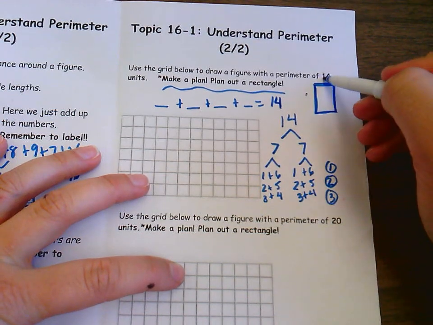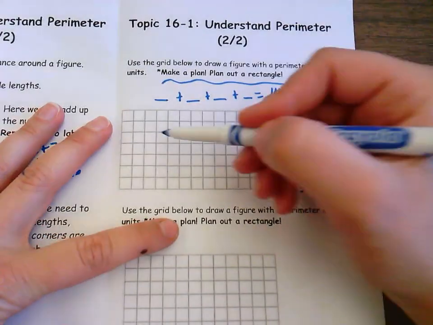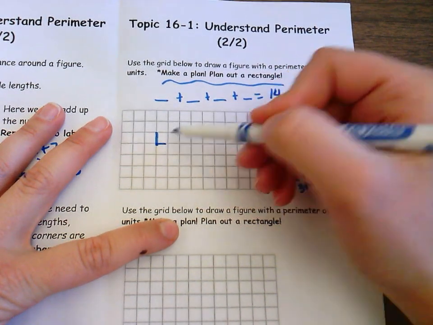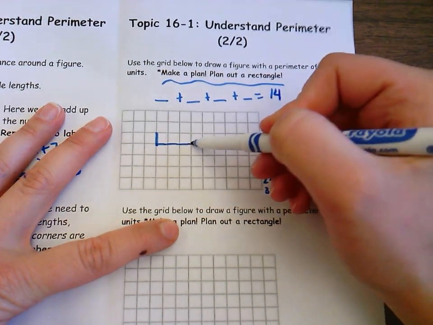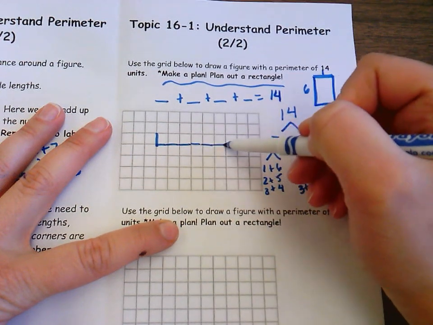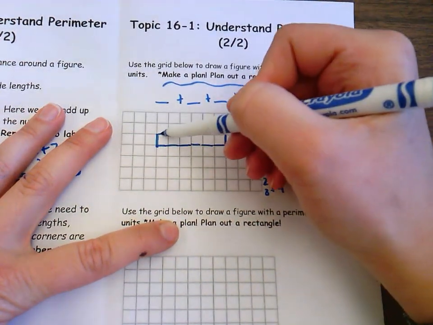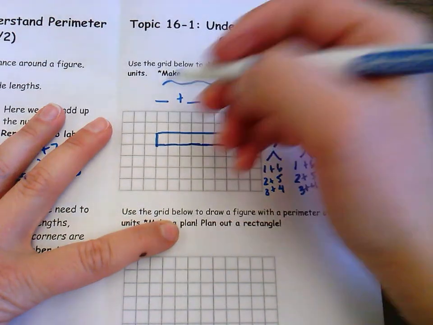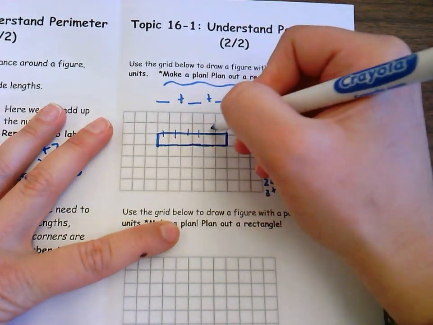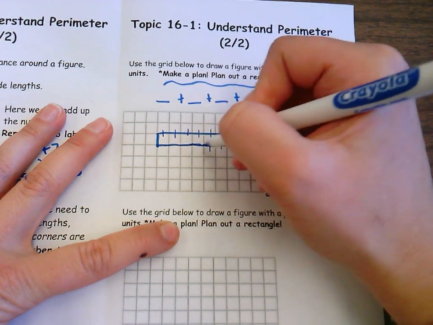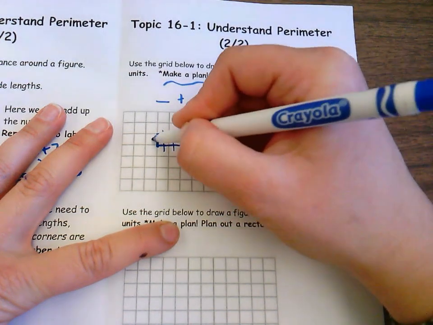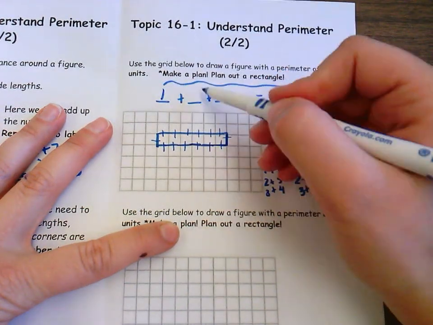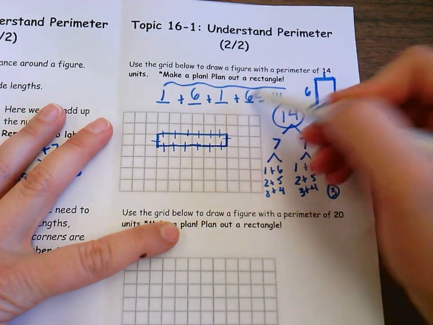So I'm actually going to do my 1 by 6. So I know I'm going to have a width of 6 and a length of 1. So I'm going to have 1 down here, and then 1, 2, 3, 4, 5, 6, 1 up, and fill in across. And when I count that up, 1, 2, 3, 4, 5, 6, 7, 8, 9, 10, 11, 12, 13, 14. And there's my perimeter of 14. 1, 6, 1, 6.